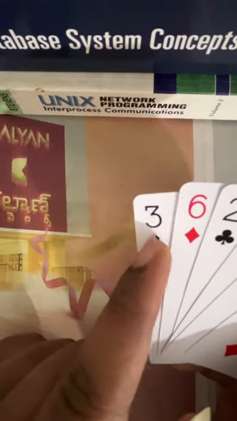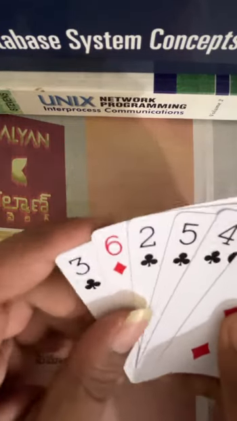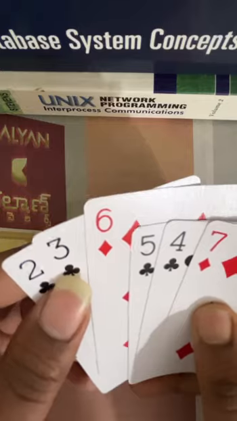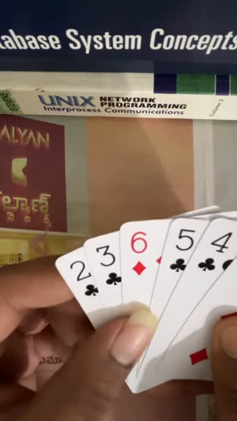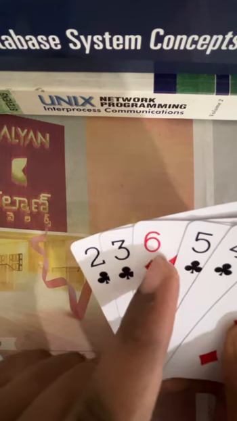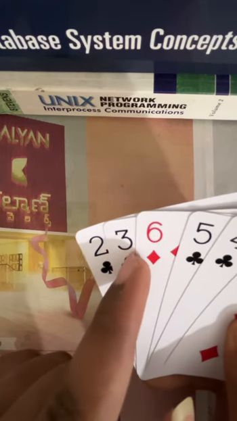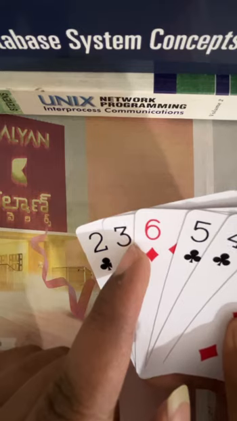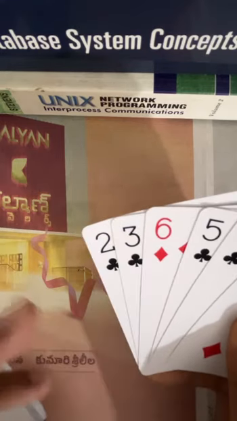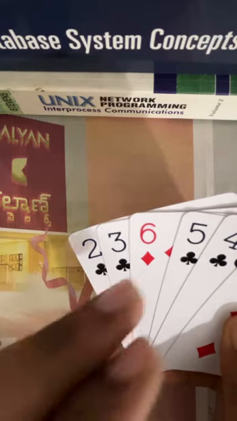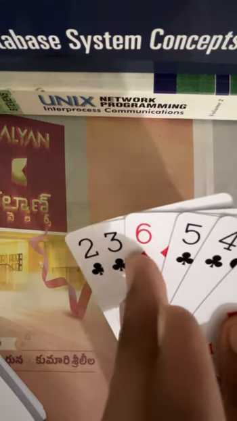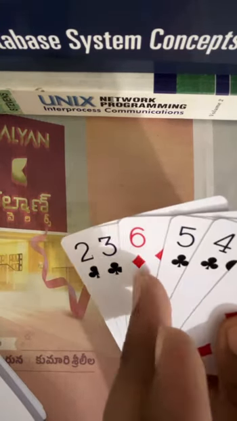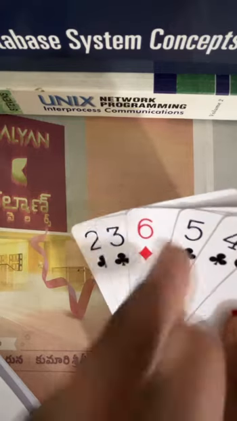Now 3 is definitely smaller than 6, so it is sorted. Now we pick 2, and 2 will come here as discussed before. Currently we are at the third element. 6 is definitely bigger than 3, so we'll ignore it. Since we are sorting from left to right, at any given position, the left side of the array is all sorted.